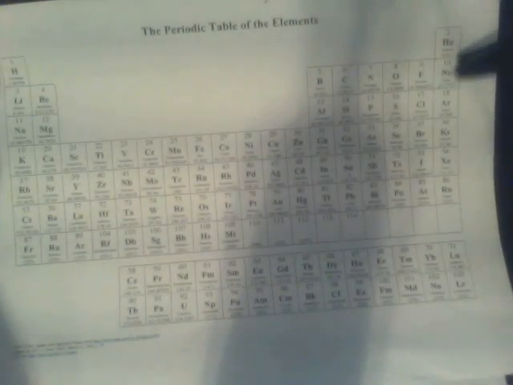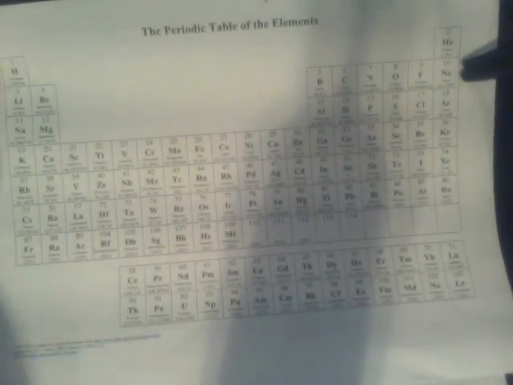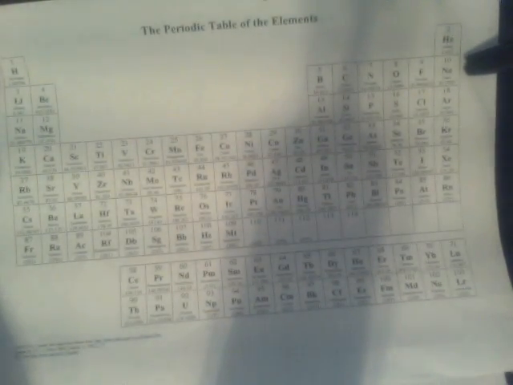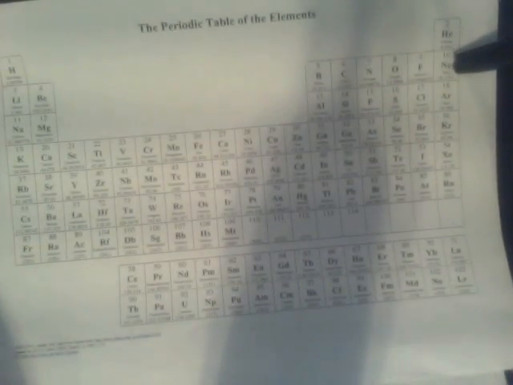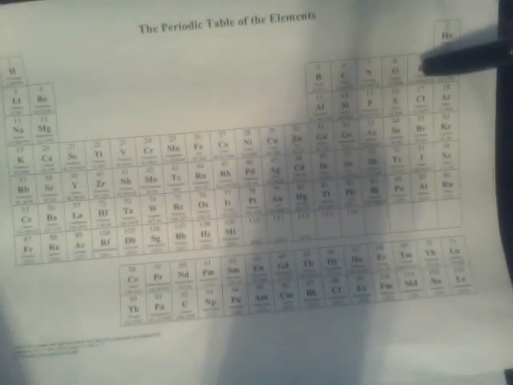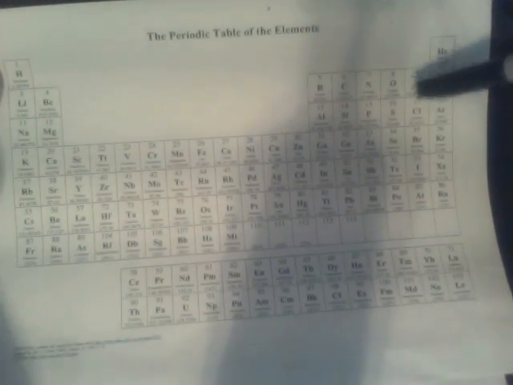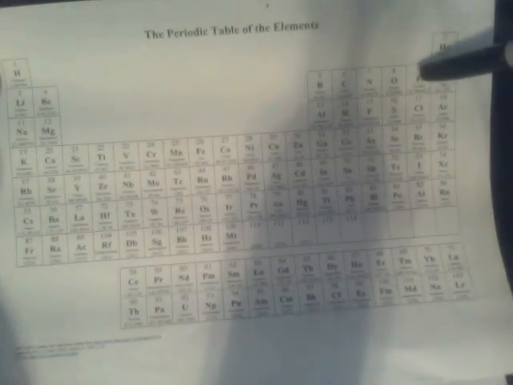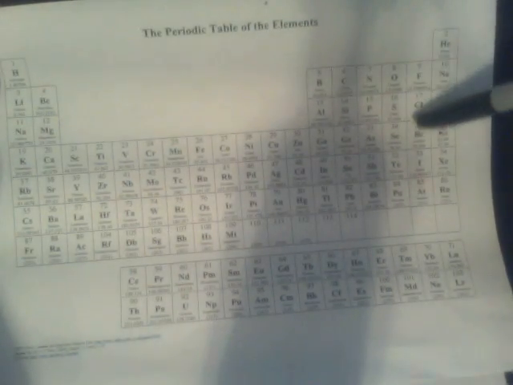So we look here, and technically neon has an octet because it has 2s2, 2p6, that's 8 electrons. So from neon down, these guys have an octet, right? So if you guys go back and recall, what charges do the 7A column tend to have, right?